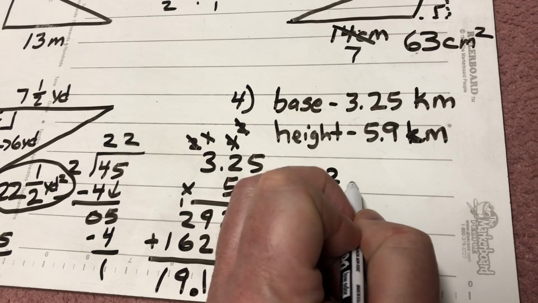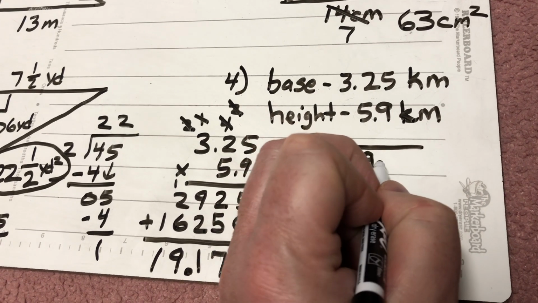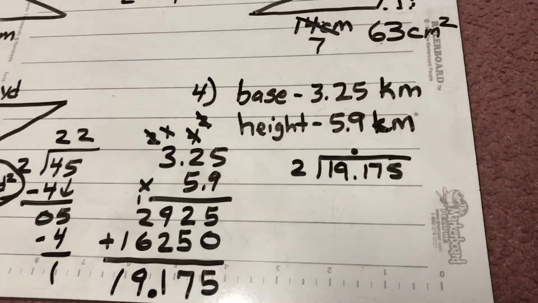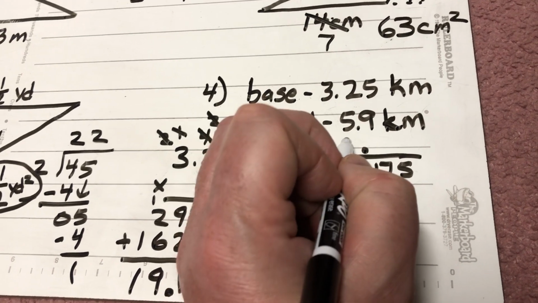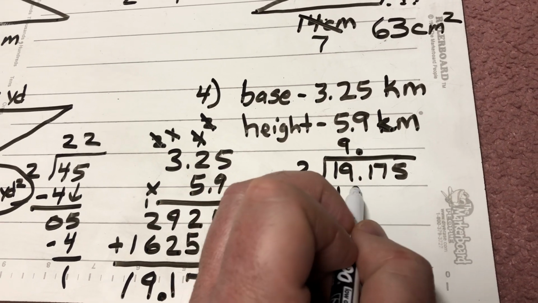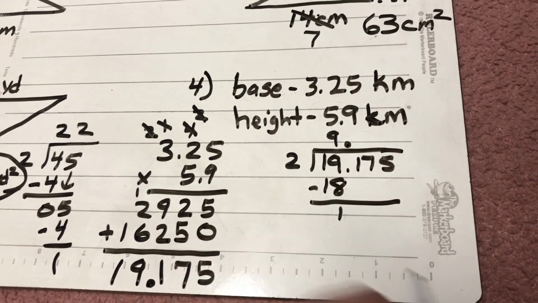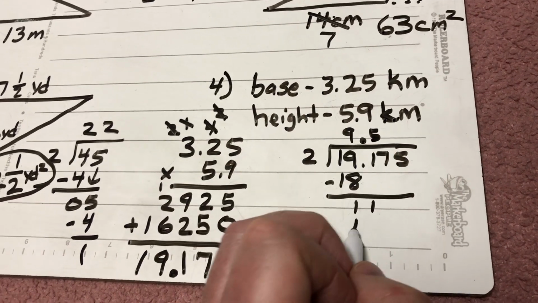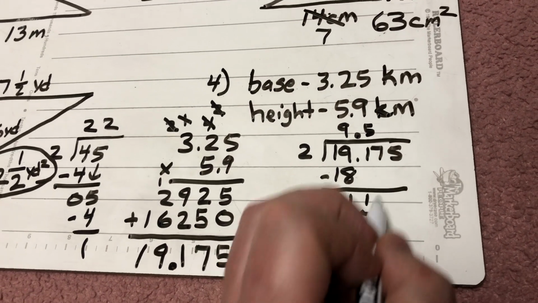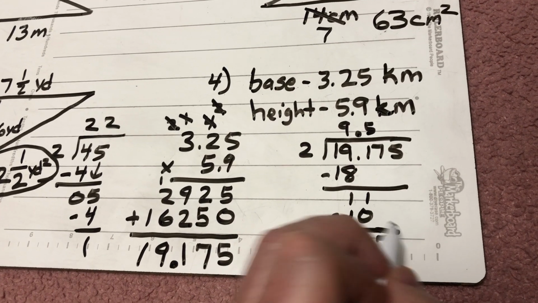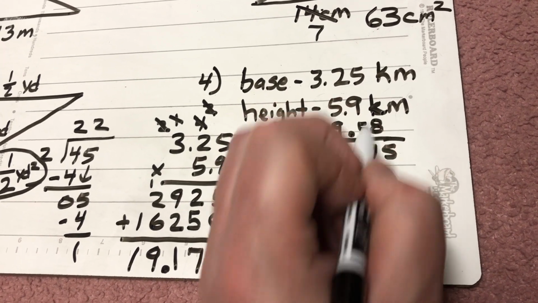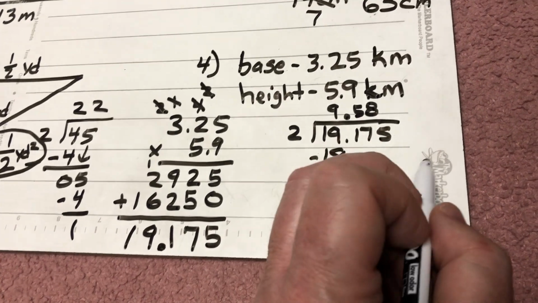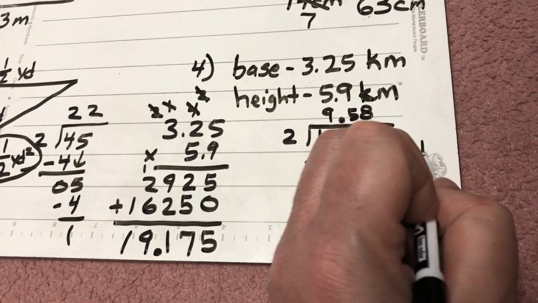So I'm coming over here, 2 into 19 and 175 thousandths. It's going to get a little small, but I'll do what I can. 2 cannot go into 1, but it can go into 19 9 times. 9 times 2 is 18. 19 minus 18 is 1. Bring the 1 down. 2 can go into 11 5 times. 5 times 2 is 10. 11 minus 10 is 1. Bring the 7 down. 2 can go into 17 8 times. 8 times 2 is 16. 17 minus 16 is 1.